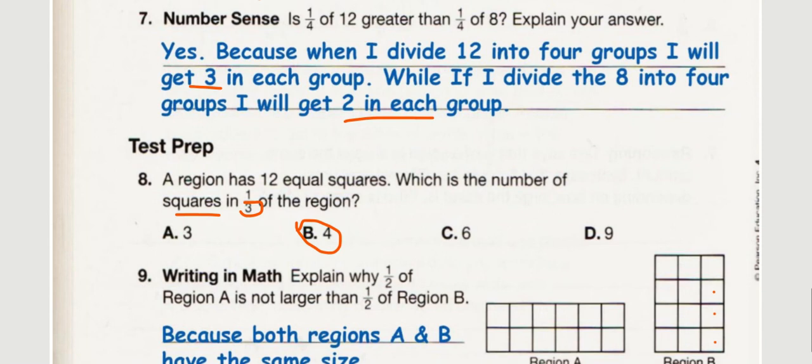So here we have actually 12 squares, each one of them equal to 1 square from this region. And here we have another 12 squares, right?